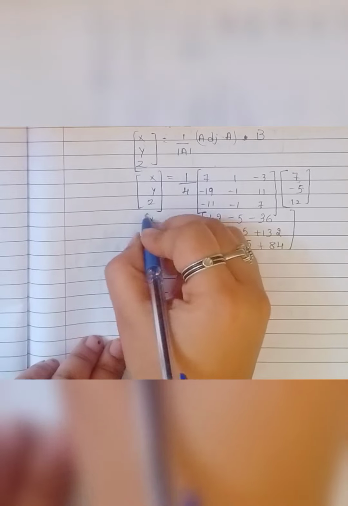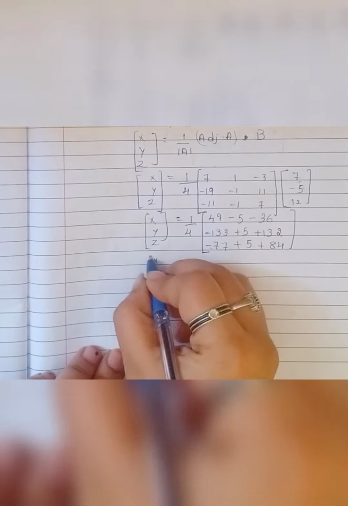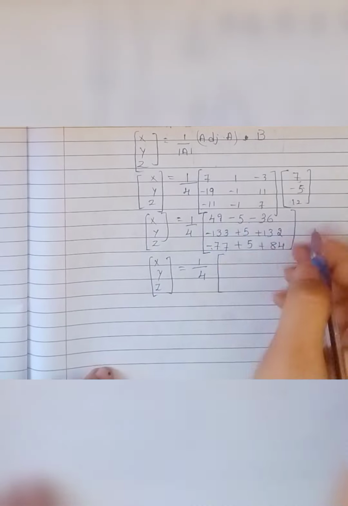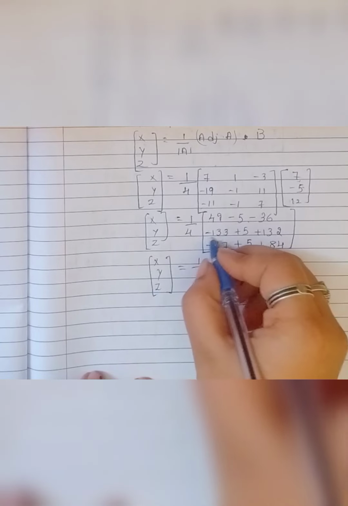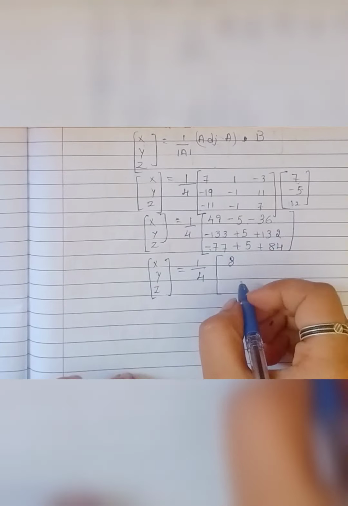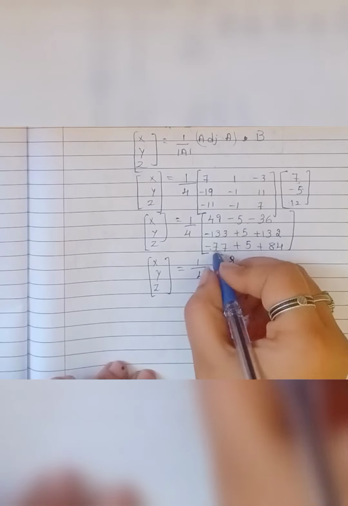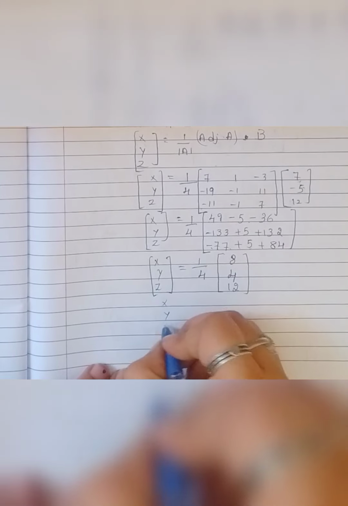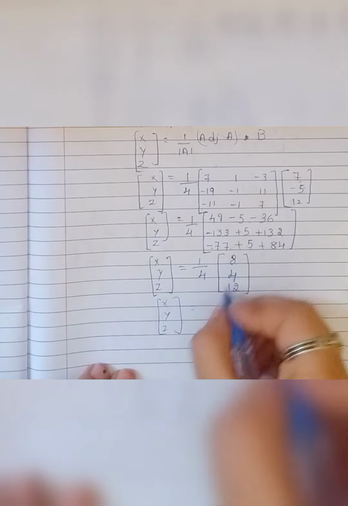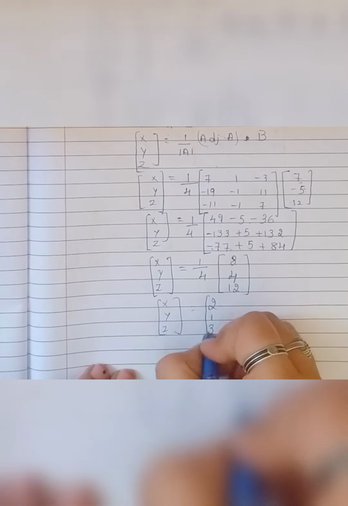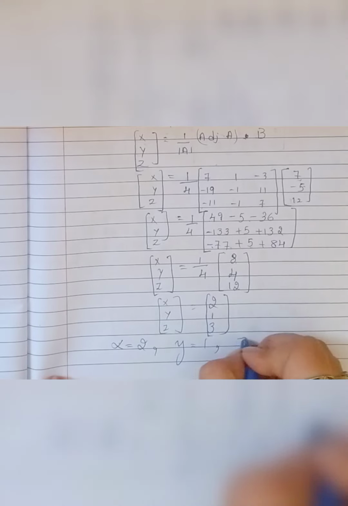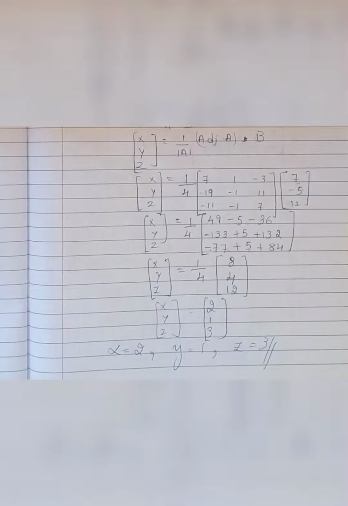So x, y, z is equal to 1 by 4 times: 49 minus 5 minus 36 is 8, minus 133 plus 5 plus 132 is 4, and minus 77 plus 5 plus 84 is 12. We get x, y, z is equal to 4 twos are 8, 4 ones are 4, 4 threes are 12. So x is equal to 2, y is equal to 1, and z is equal to 3. Therefore, we have found x, y, z.